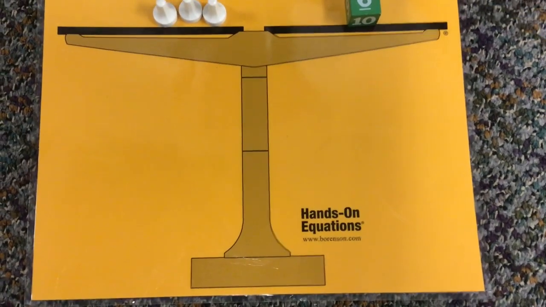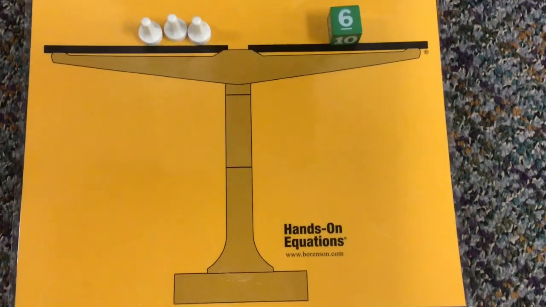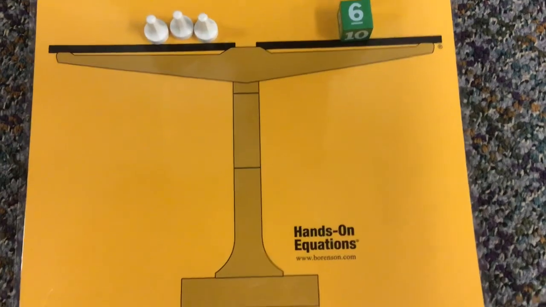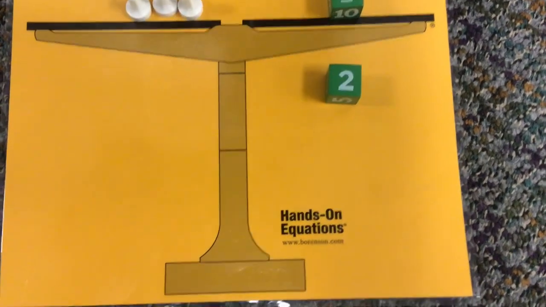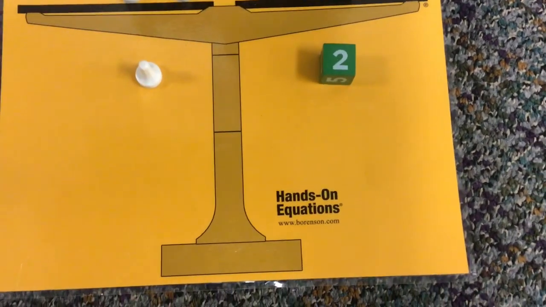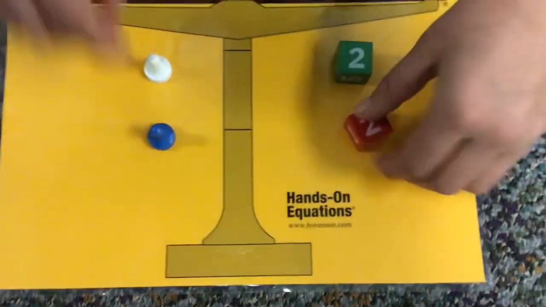So dividing that would be negative 2 equals the opposite of x, or 2 equals x.